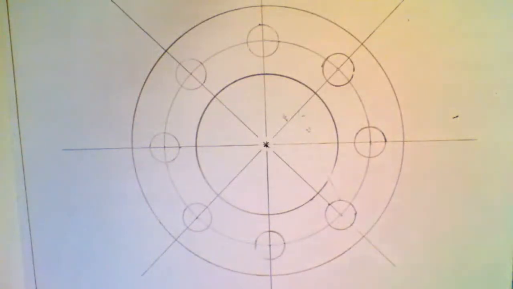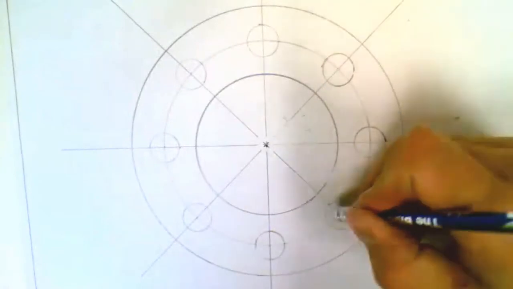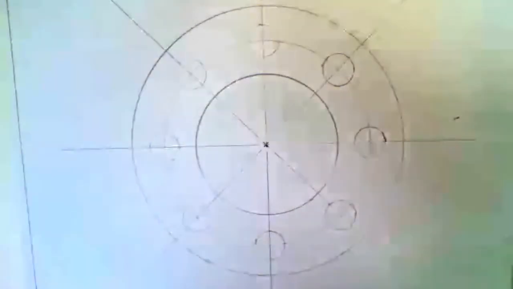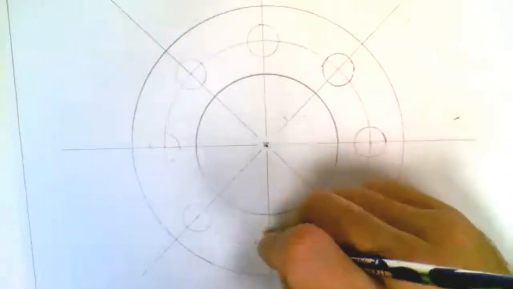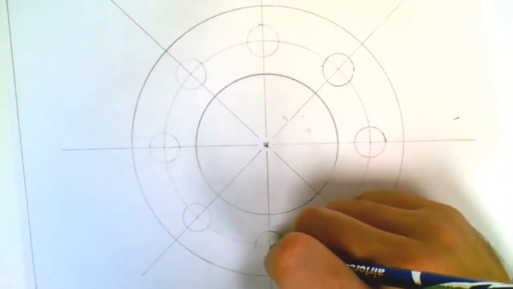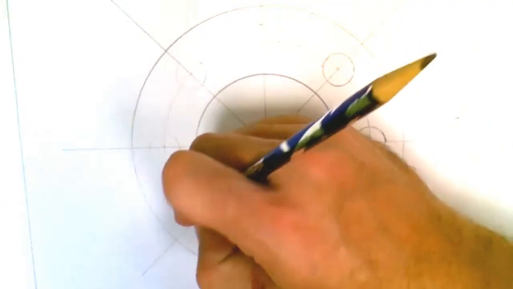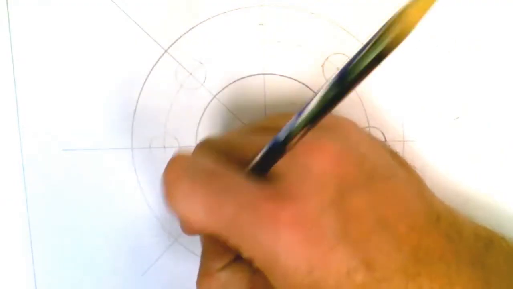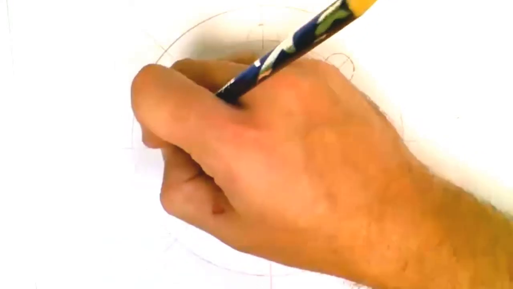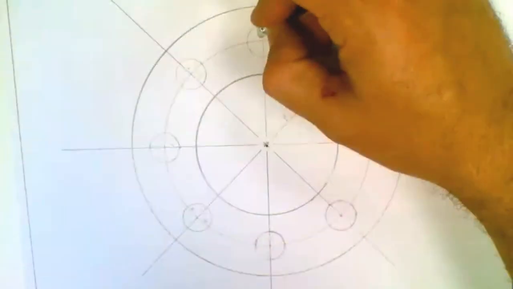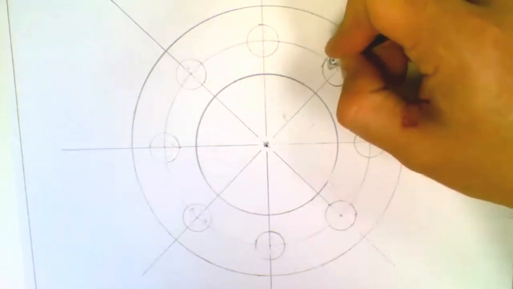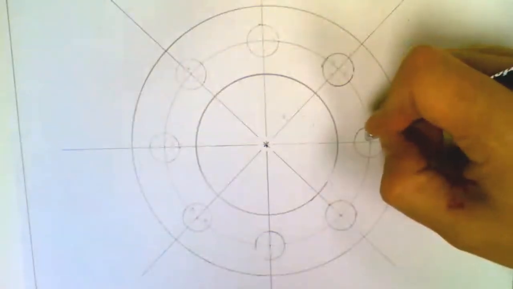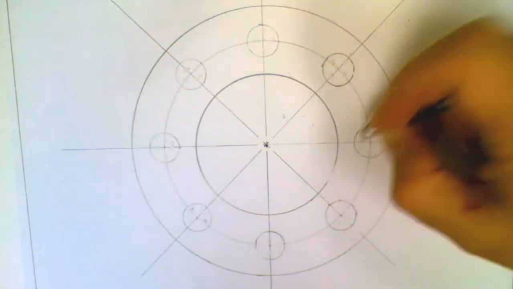We'll go back through and give them little construction pluses for the center lines. Center lines, that's what they're called, the center lines. Of course, I'll probably go back and darken them in just a little bit more. They're very faint. Happy little construction lines.